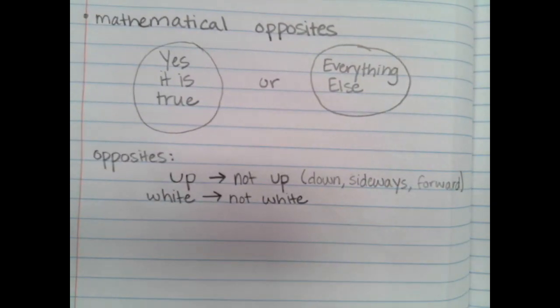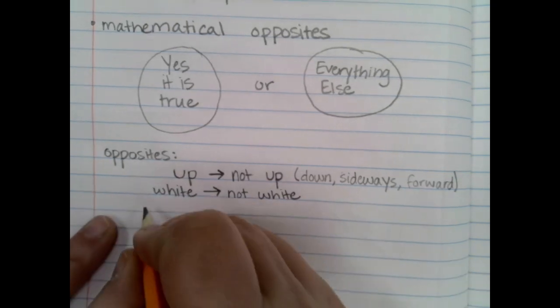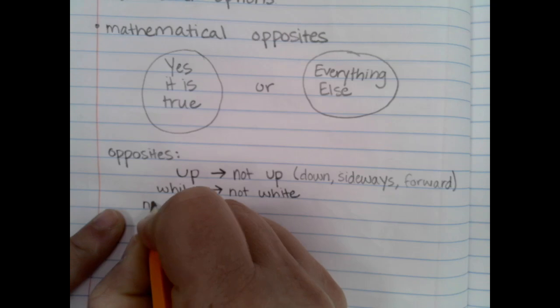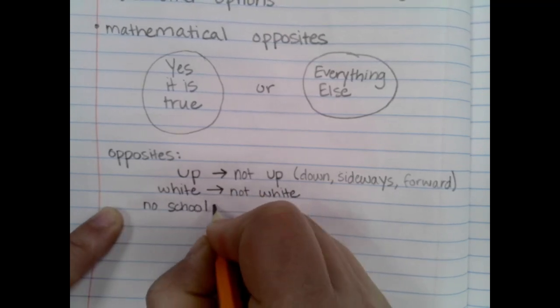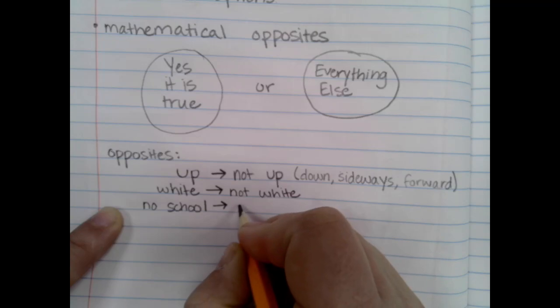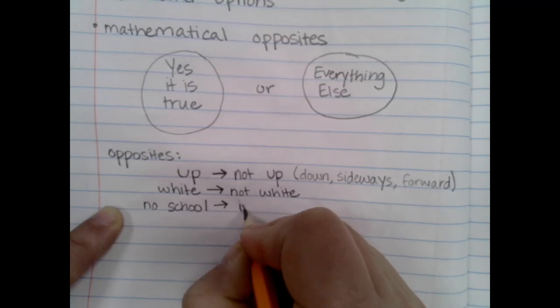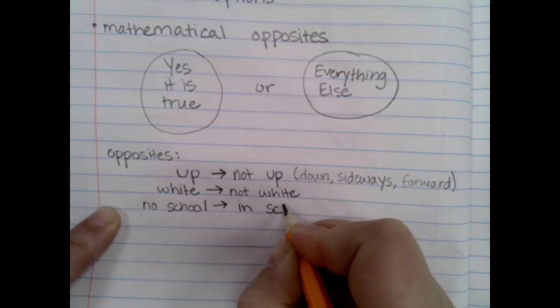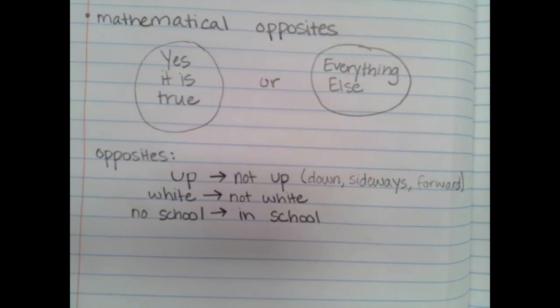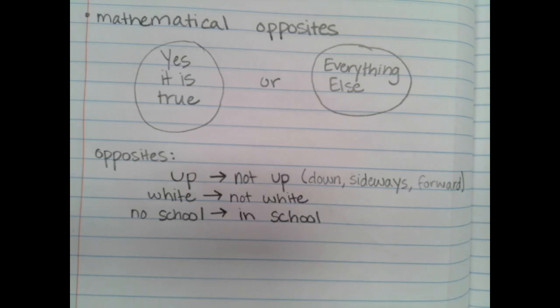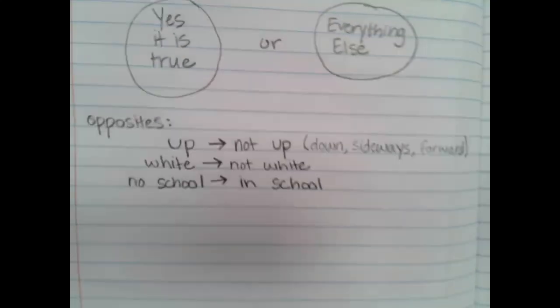But we have to be really careful about that because sometimes we're given a not, like there is no school. If there's no school, what would be the opposite of a no school day? There is school. Or you'd say school is in session. I'm just going to say in school. So if we're given a not, to undo a not, we give us a yes on that.